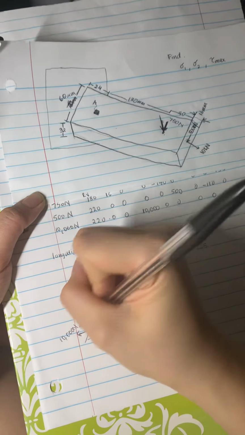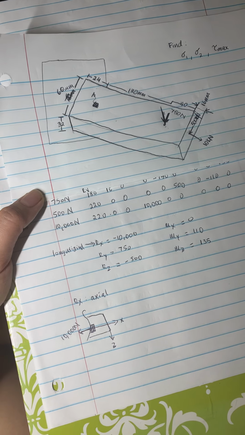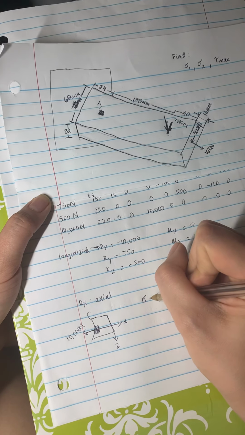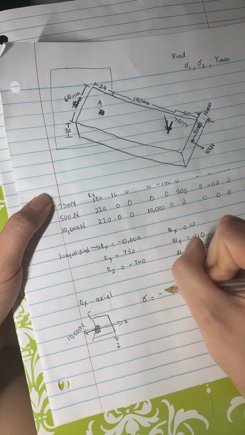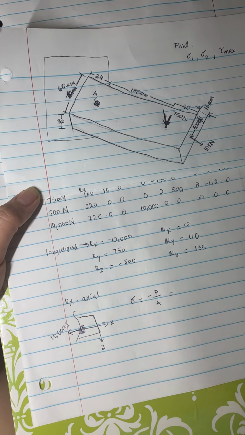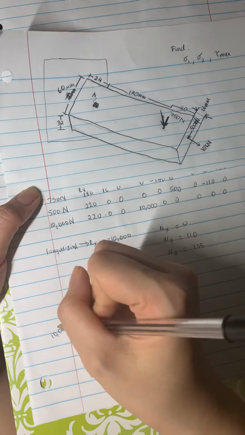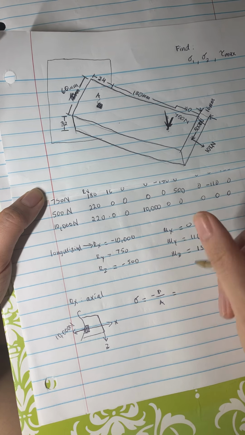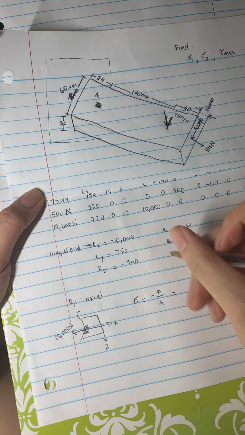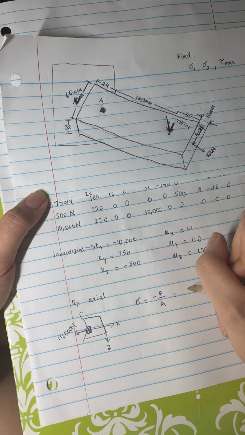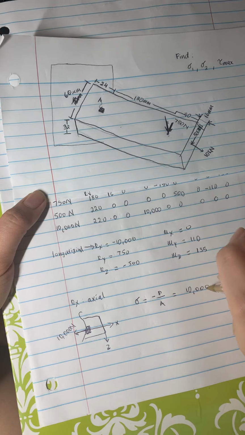10,000 Newton. So to solve for x, we're going to use the stress formula, sigma equals P over A. A is the area, P is just our reaction. So we have a negative 10,000, and this negative will cancel out, so we get a positive 10,000.